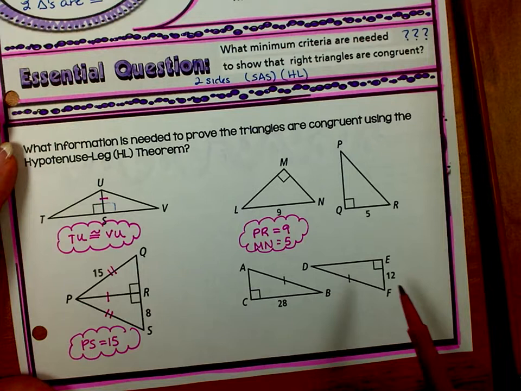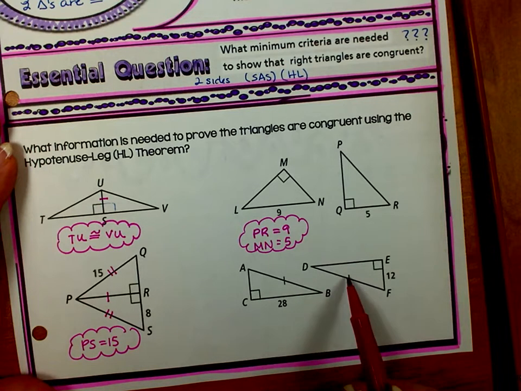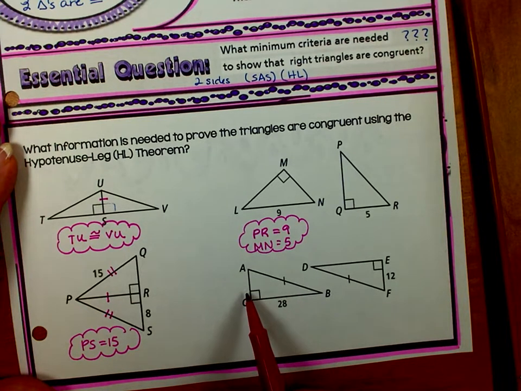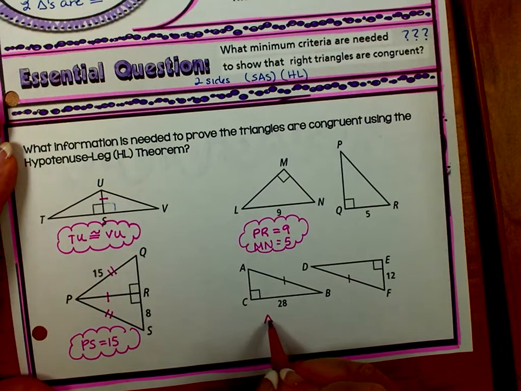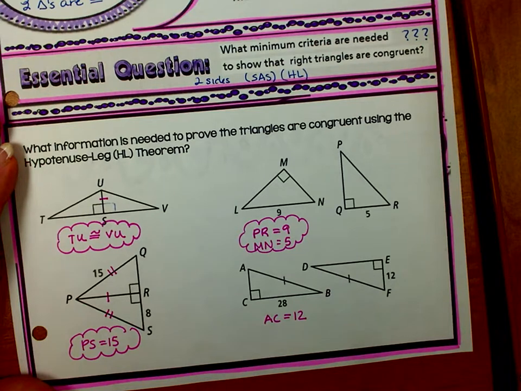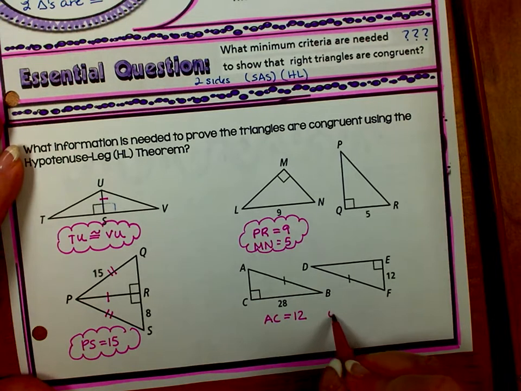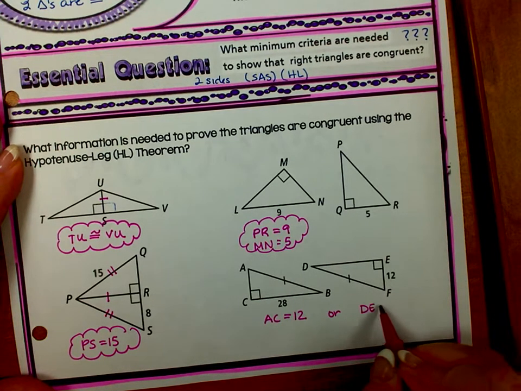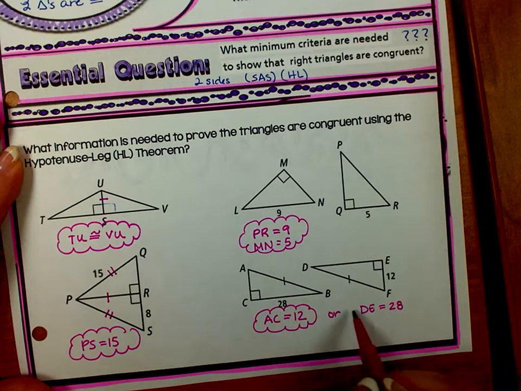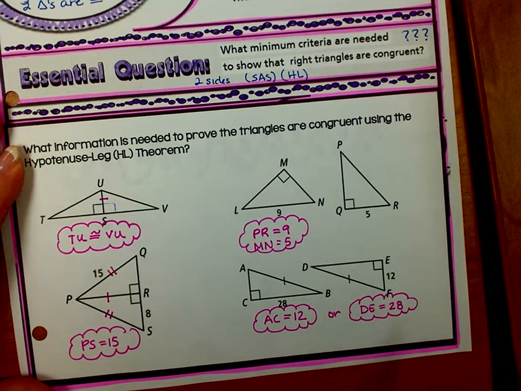Okay, last one. I have two right triangles. Both of them have a hypotenuse that is the same. And so if I know that the shorter legs are both equal to 12, that is, if AC is also equal to 12, then I know that those are two congruent right triangles. Likewise, if I know that CB and DE are both equal to 28, then I know that they are congruent because we'll have the hypotenuse and a leg. So either one of these pieces of information is going to give me two congruent right triangles.